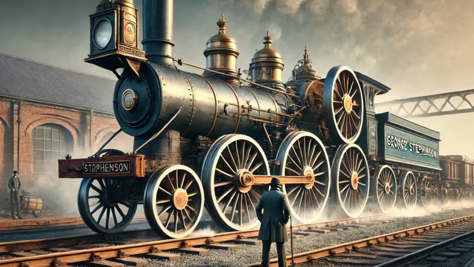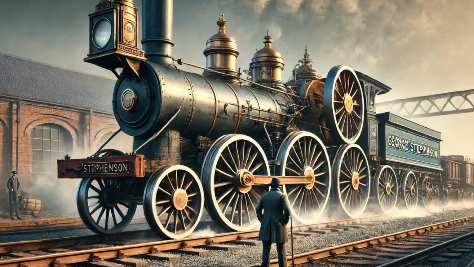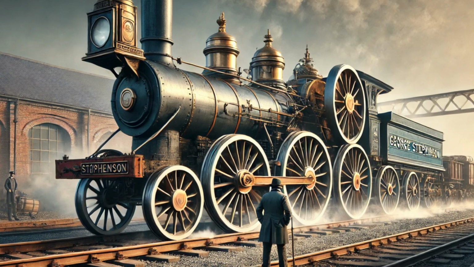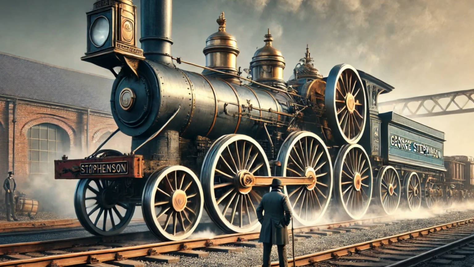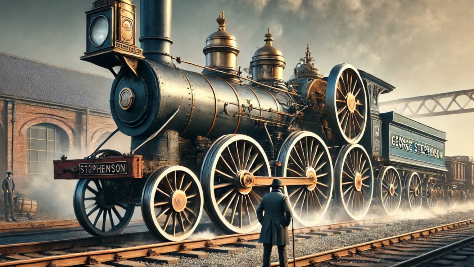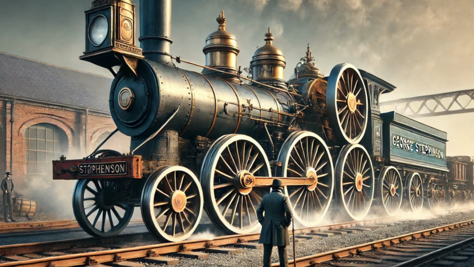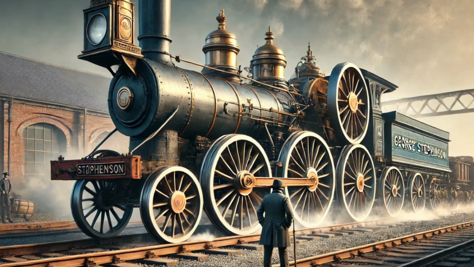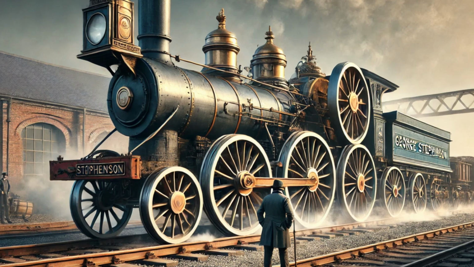He designed the first successful steam locomotive, the Rocket, which became the model for future locomotives. Stephenson's development of railway infrastructure and locomotives revolutionized transportation, enabling faster and more efficient movement of goods and people.